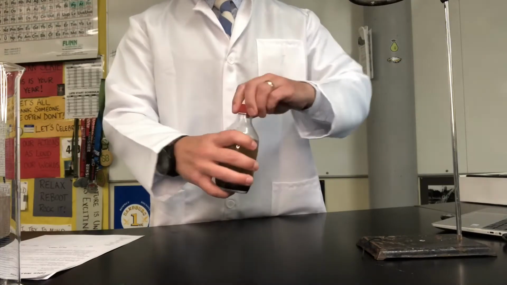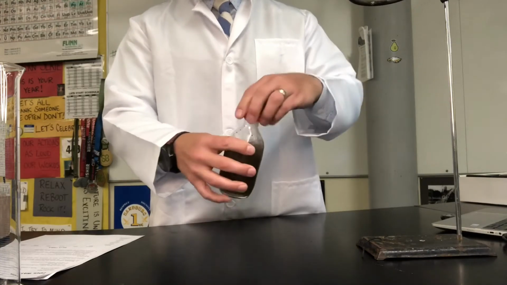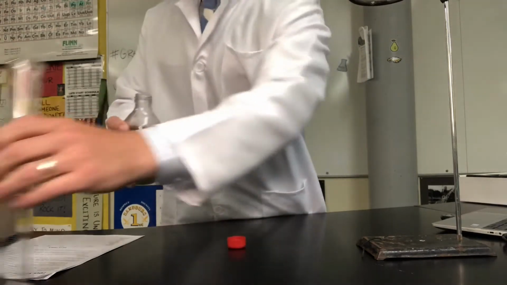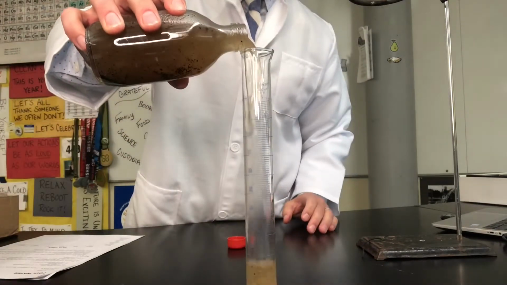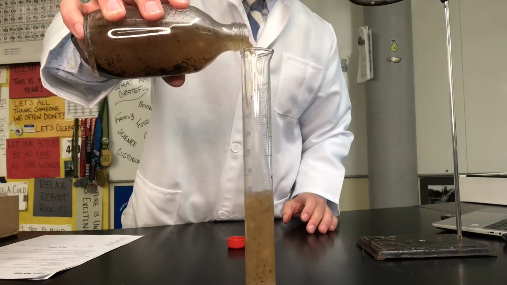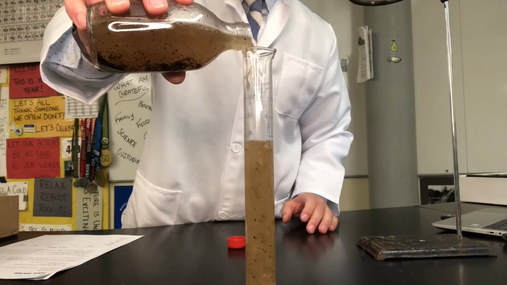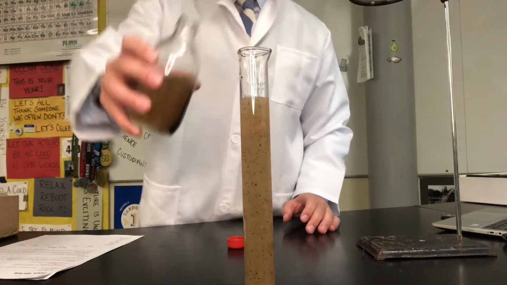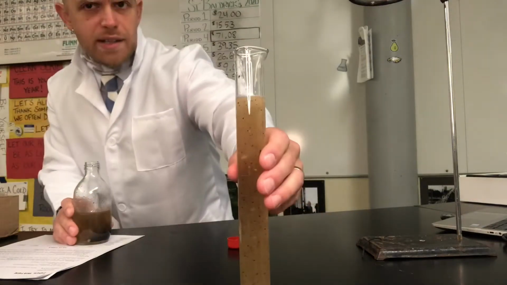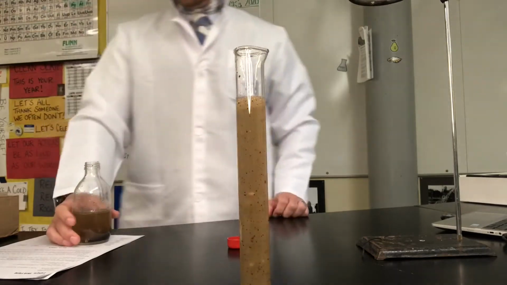So the first thing I'm going to do here is give this nasty water a shake, and I'm going to measure out, like the lab says, about 100 milliliters of this dirty water to start. So we're going to fill up our graduated cylinder. We're going to measure that and make sure that it's at 100 milliliters, which it is.